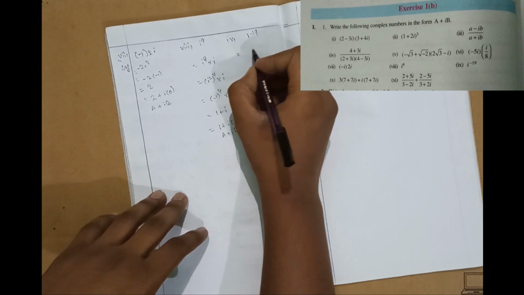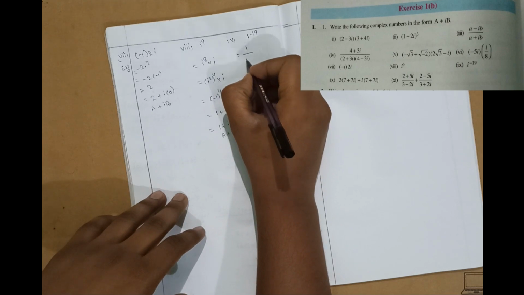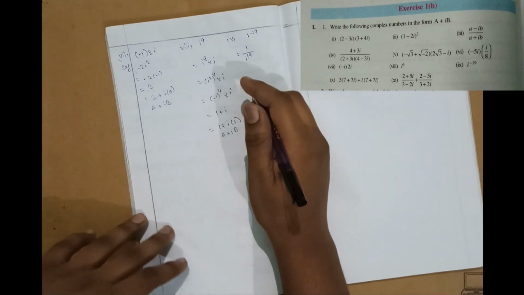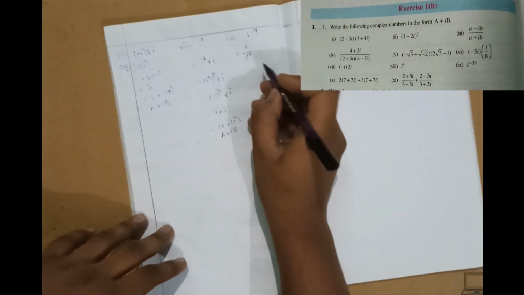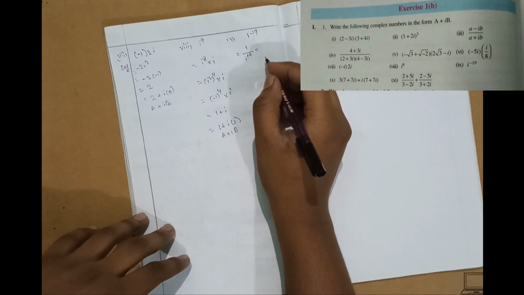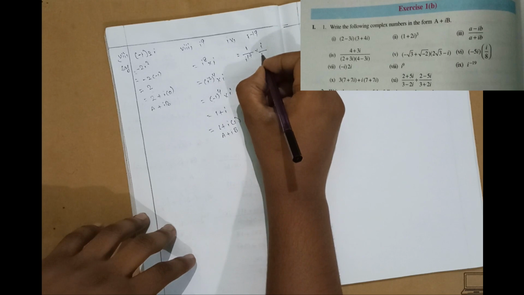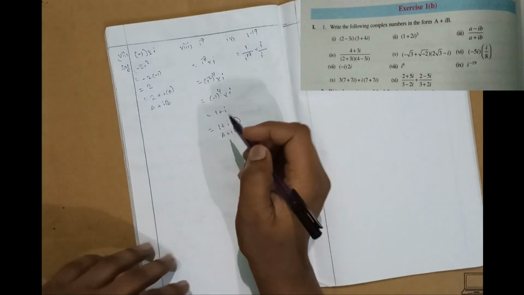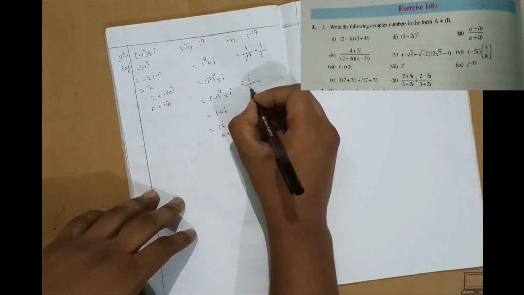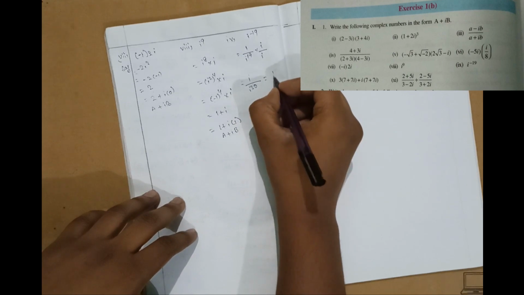So we can write it as 1 by i power 19. Okay, we don't have anything, so we will divide and multiply with i. Then we will get i by i power 20.